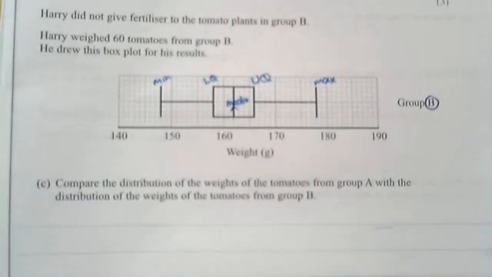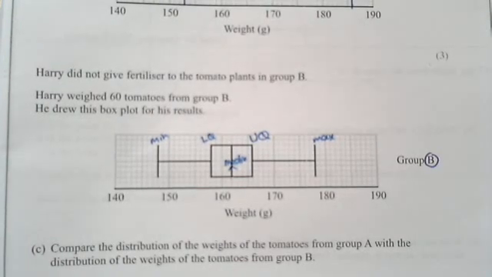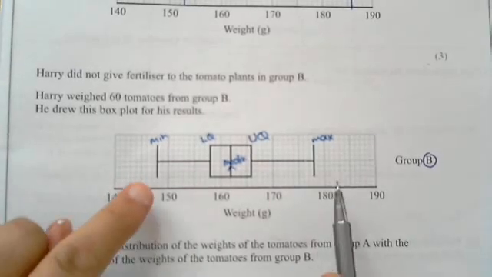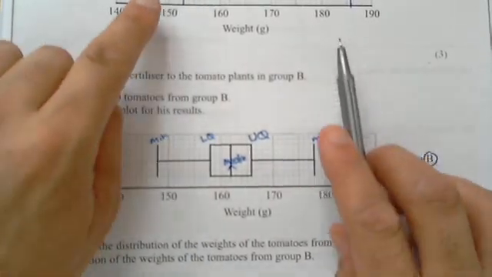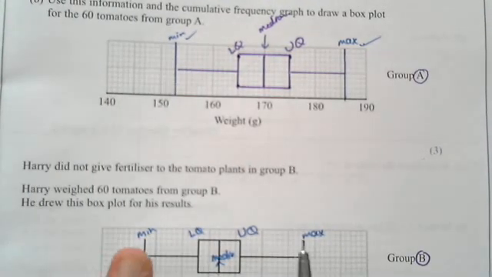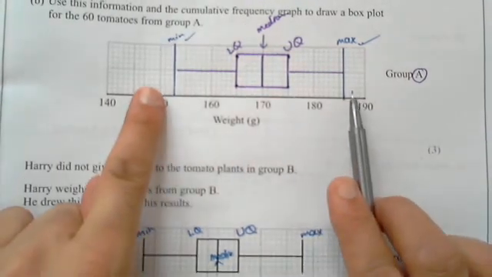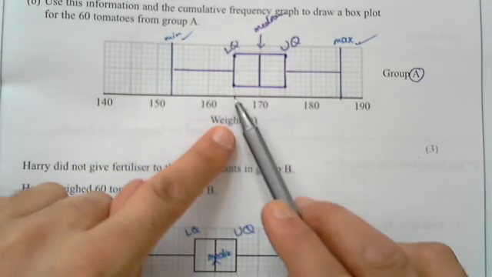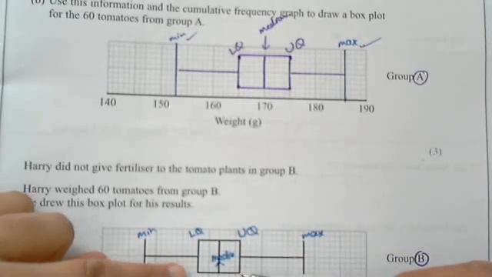Okay, so what is one of the things that we can see? We can see that the range and the interquartile range is smaller for group B than it is for group A. So the range, this distance here, is less than that one. Okay, the interquartile range here goes from 165, that's 10, but it's less than 10.